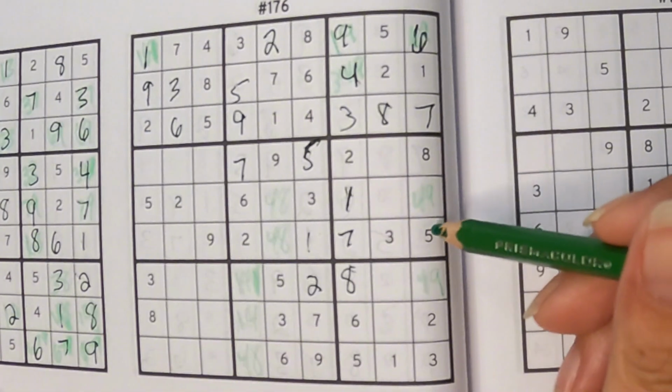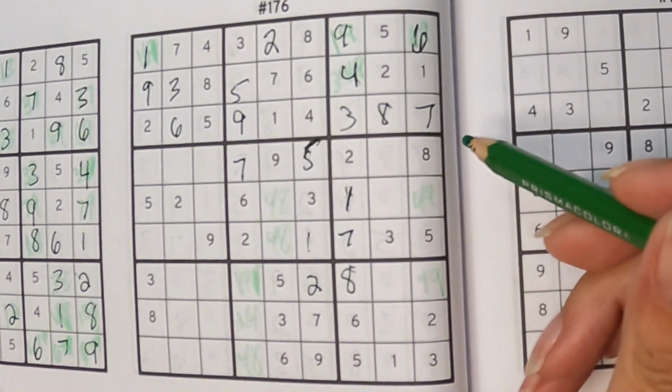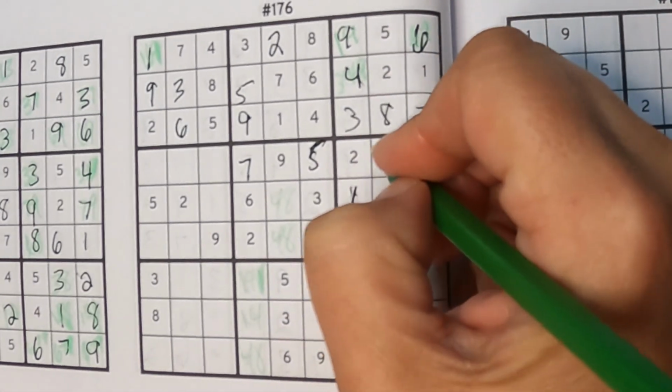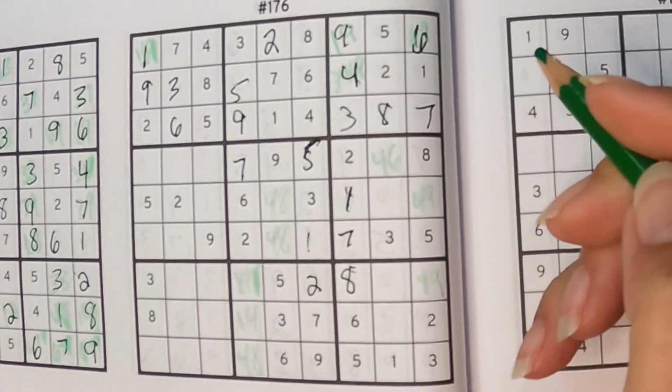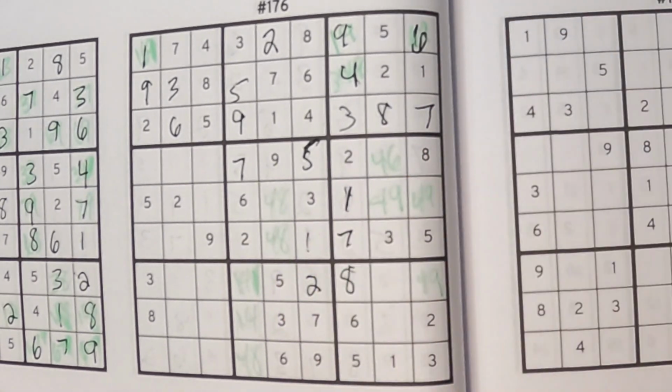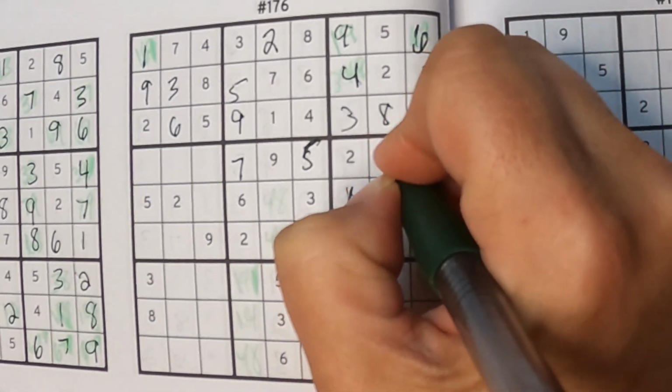For this box now, we're missing 4, 6, and 9. We've got a 9 here, so 4, 6. 6 here, so 4, 9. So that means the only place our 6 can be in this box is here.